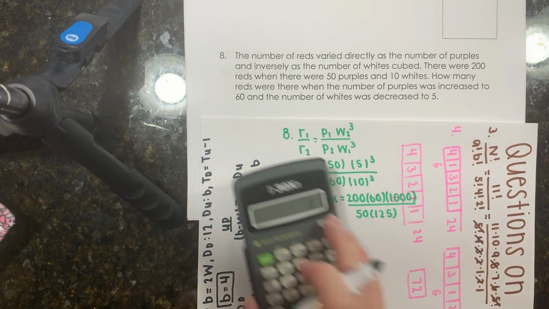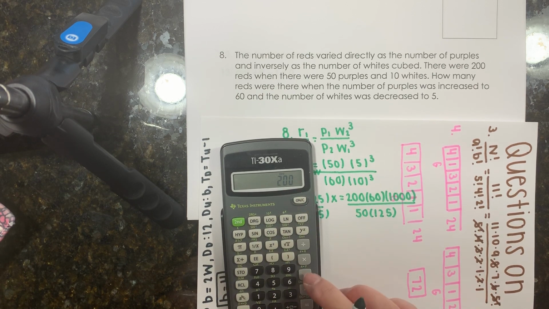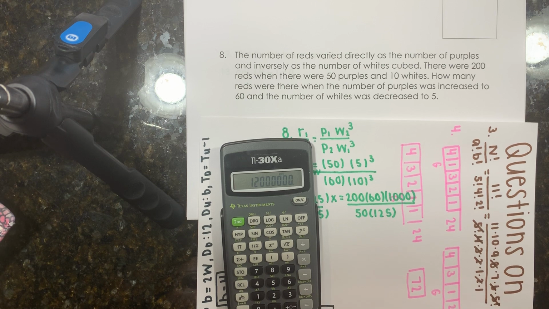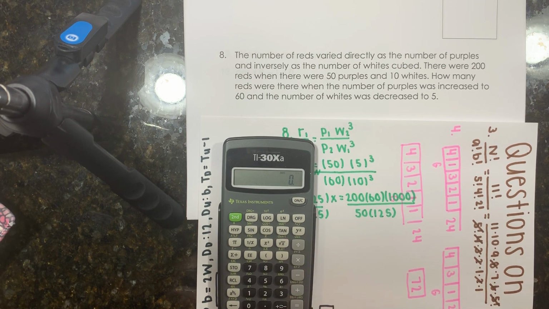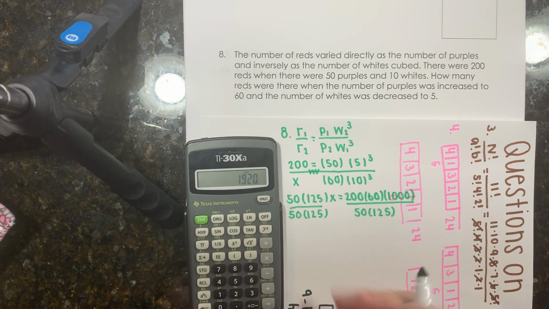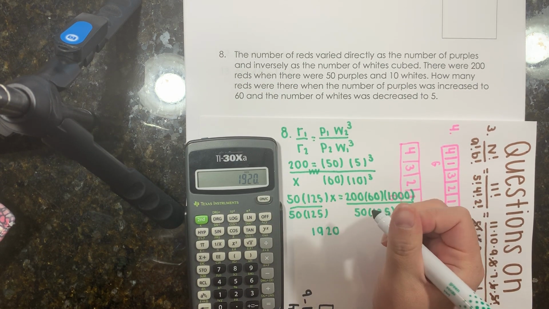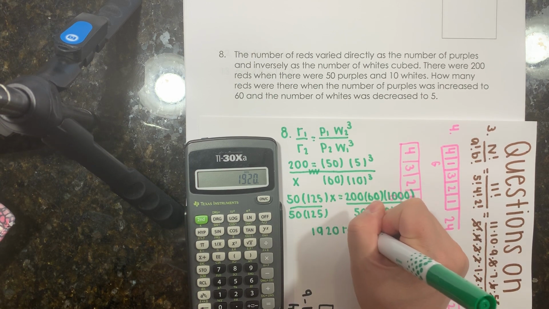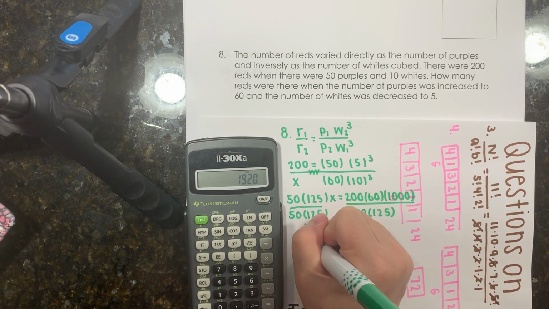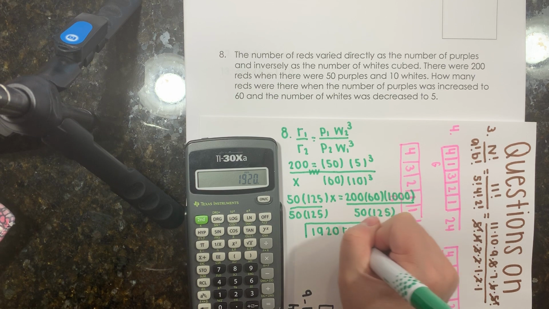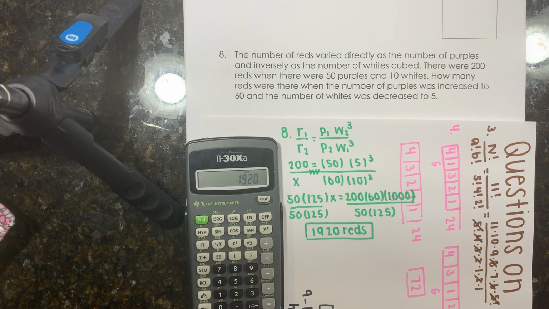Now I can do this all in my calculator. So I do 200 times 60 times 1,000, and then I'm going to divide that by, in parentheses, 50 times 125. And that will give me 1,920 reds. So varied directly versus varied inversely.